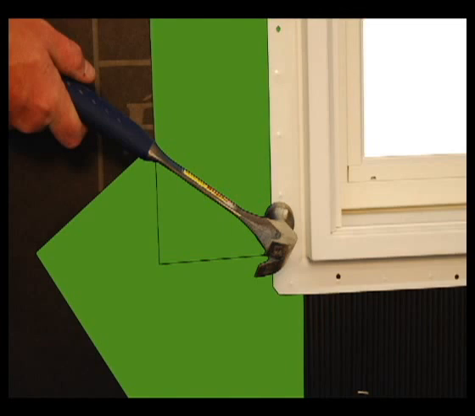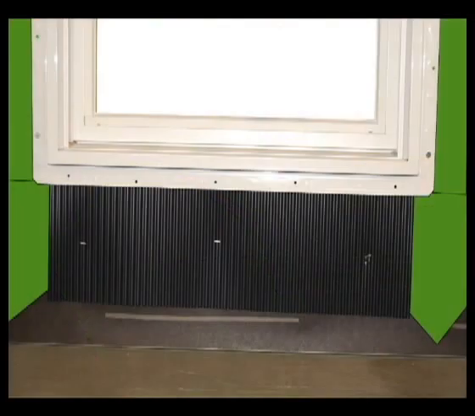Next, install the window into the window rough opening. Fasten sides and top of window as to manufacturer's specifications. Do not caulk bottom flange of the window to allow for drainage.